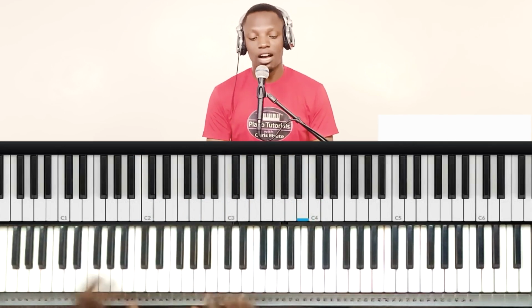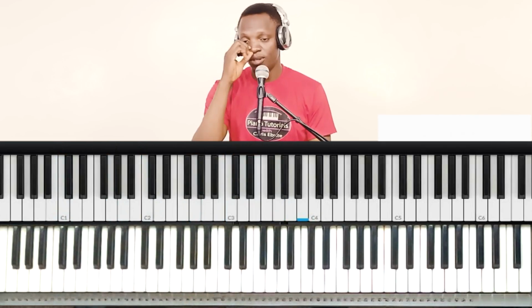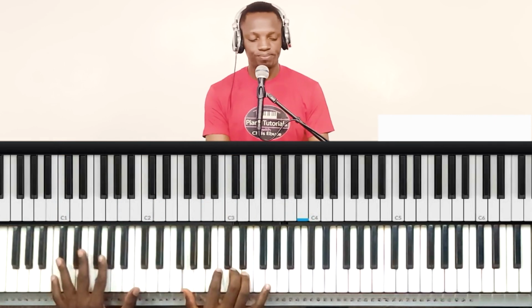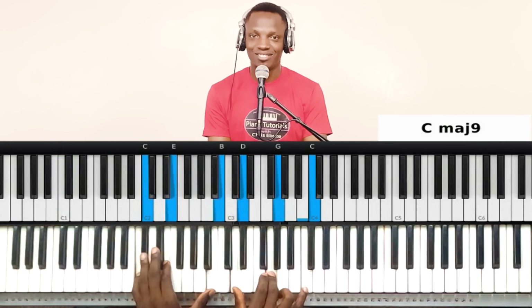All right, so those are the few chords I have for you today, a few upper structure triads. And I'll just play a song right now by Nathaniel Bassey, that's Onisha, and I'll show you how you can use some of these chords that I just showed you. Okay, so let's go. The first chord is going to be major 9 chord.